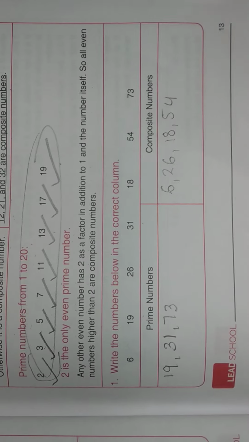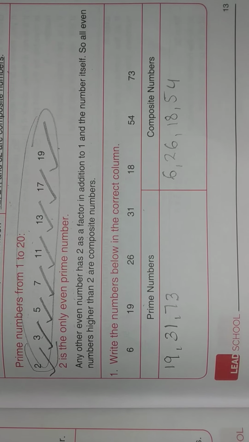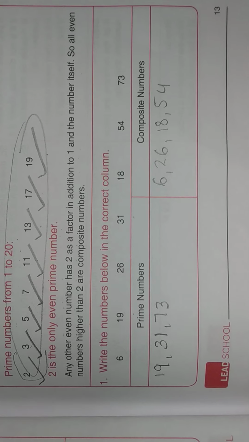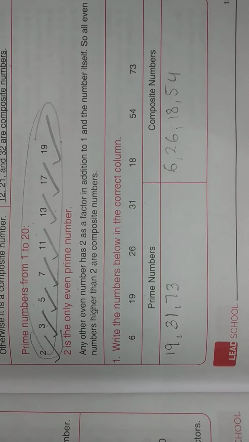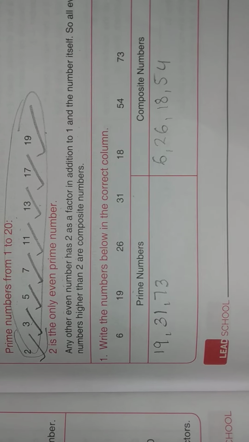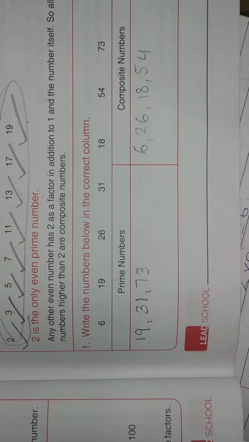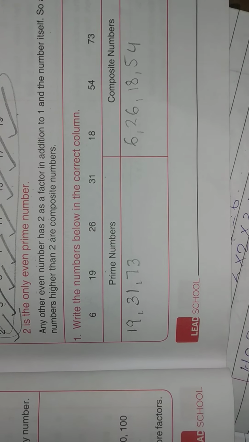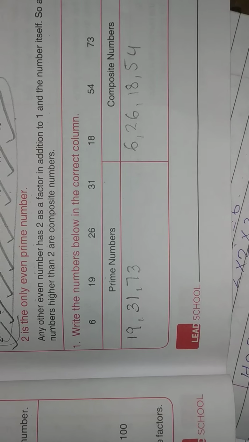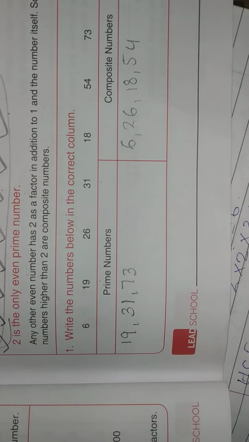Then prime numbers from 1 to 20 are 2, 3, 5, 7, 11, 13, 17 and 19. These are all the prime numbers from 1 to 20. 2 is the only even prime number. 2 has factors 1 and the number itself. We can also call 2 a composite number.